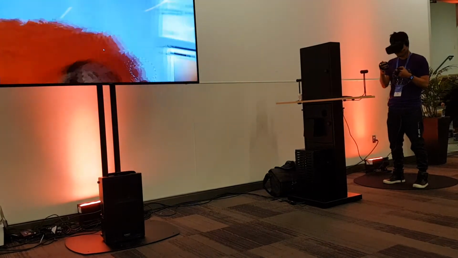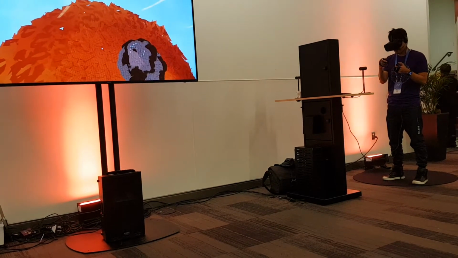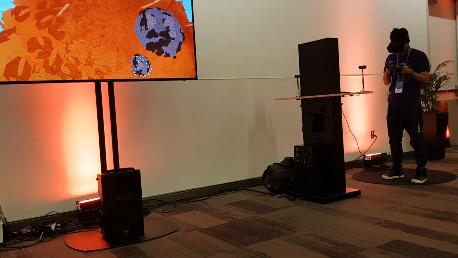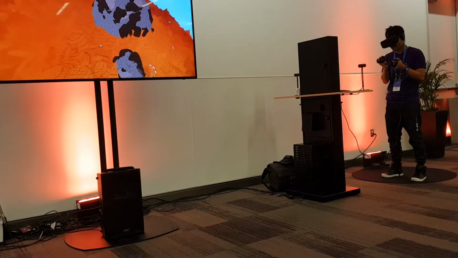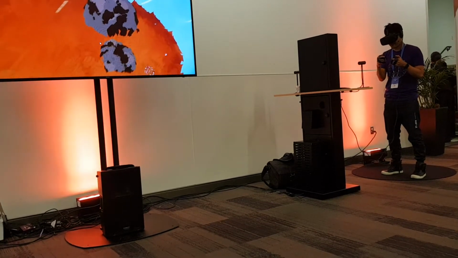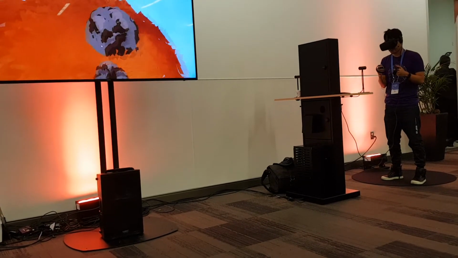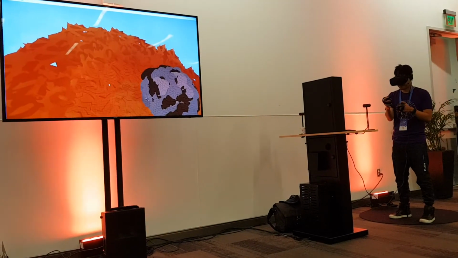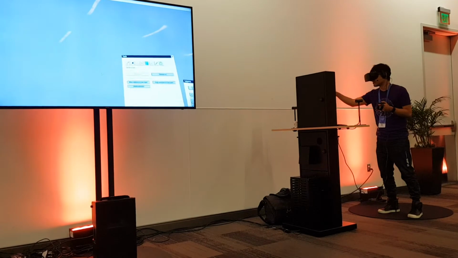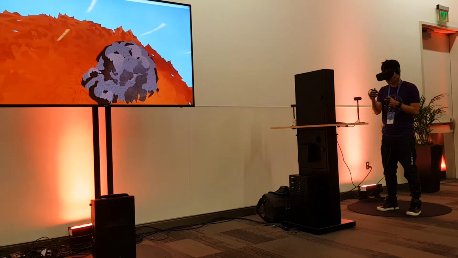So I have this rock here. I'm gonna duplicate it and maybe make it a little bit larger. Maybe there's a little smaller rock here, and you can see how fast I can just duplicate things and move things around, combine things. You know, it's really intuitive. So for me as an artist, this makes me feel like a magician. So this is what I like about Quill.